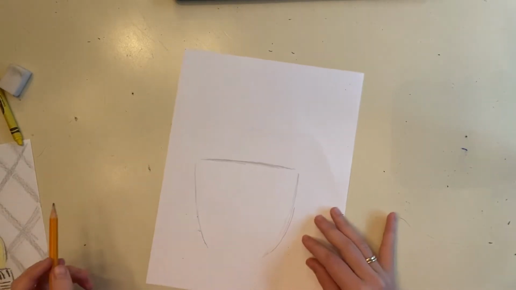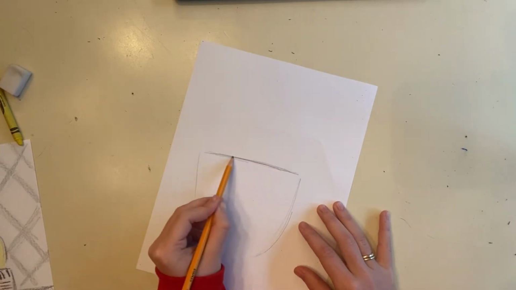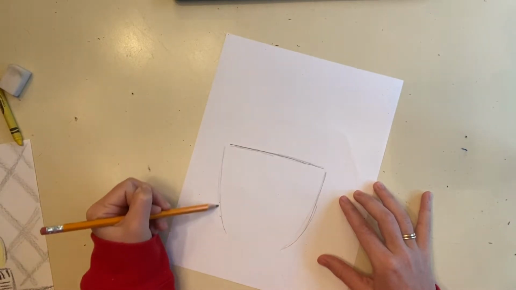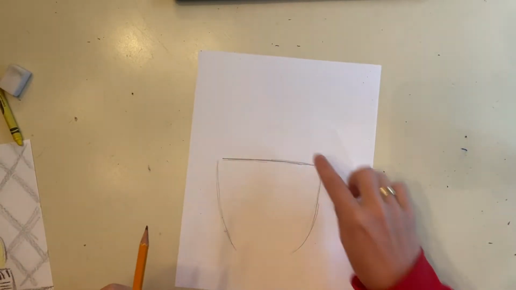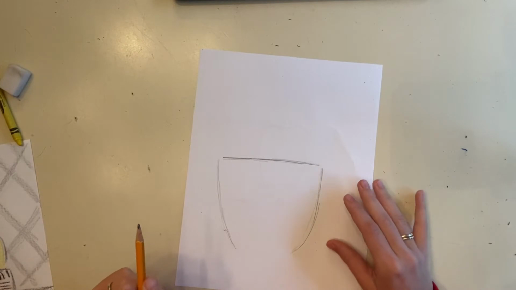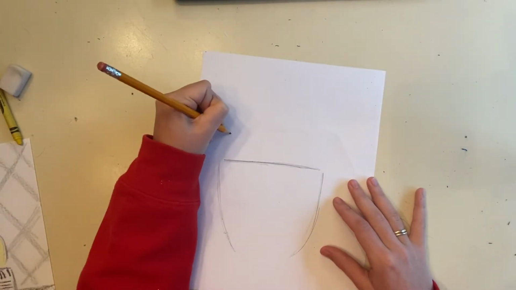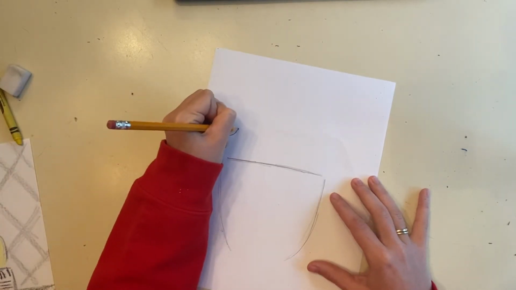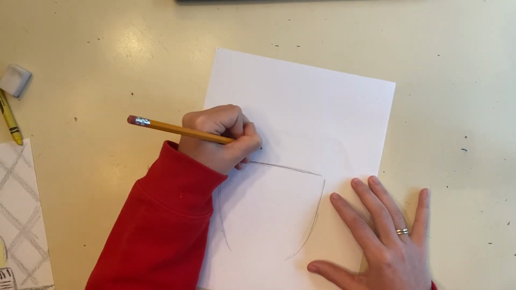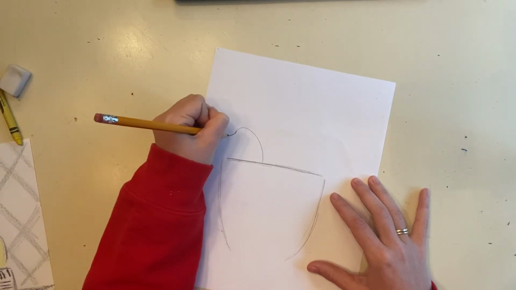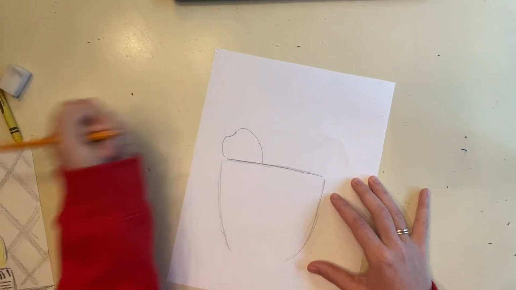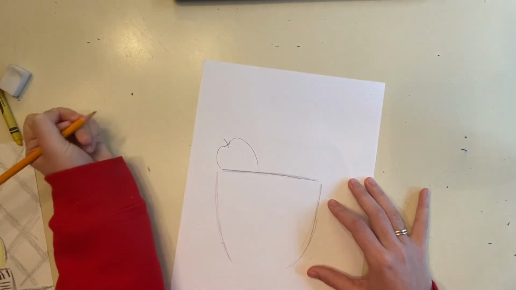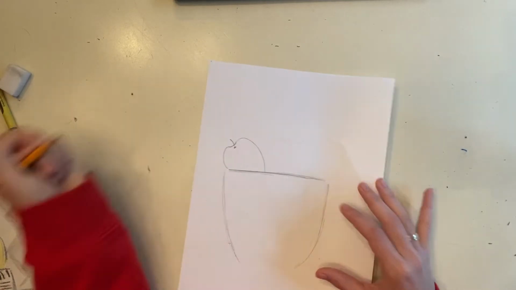So now that I have my bowl, I drew a straight line on the top and two curvy lines on the side. And now I kind of have the outline for my bowl. Now I can fill it with those delicious apples. So I'm going to start by making a curvy line, and then those round sides of the apple. This apple is kind of tilted, right? Here's my stem, and sometimes you'll see it a little darker over there.